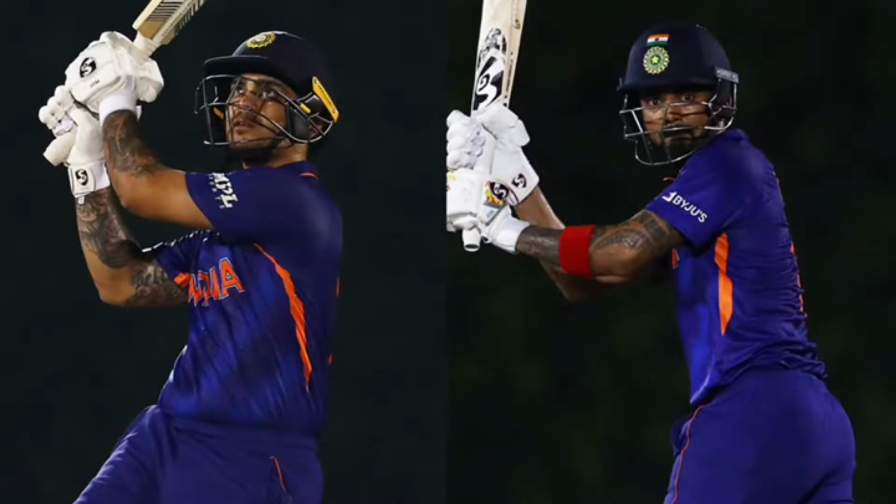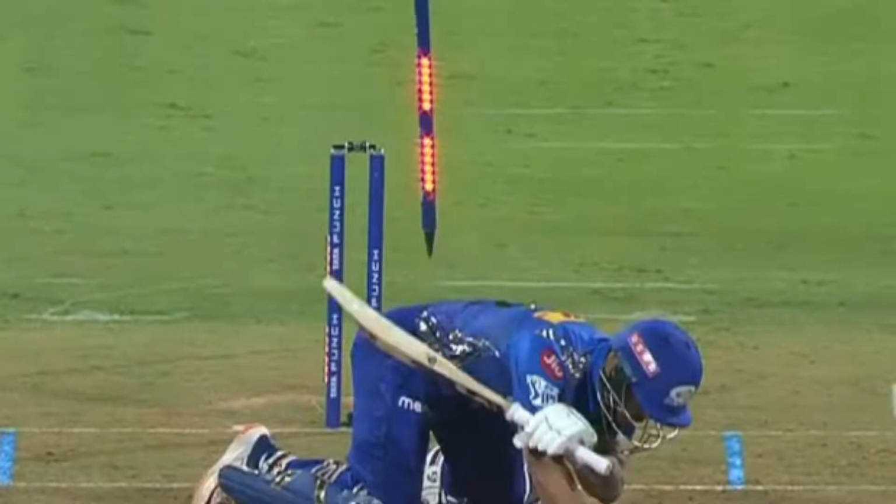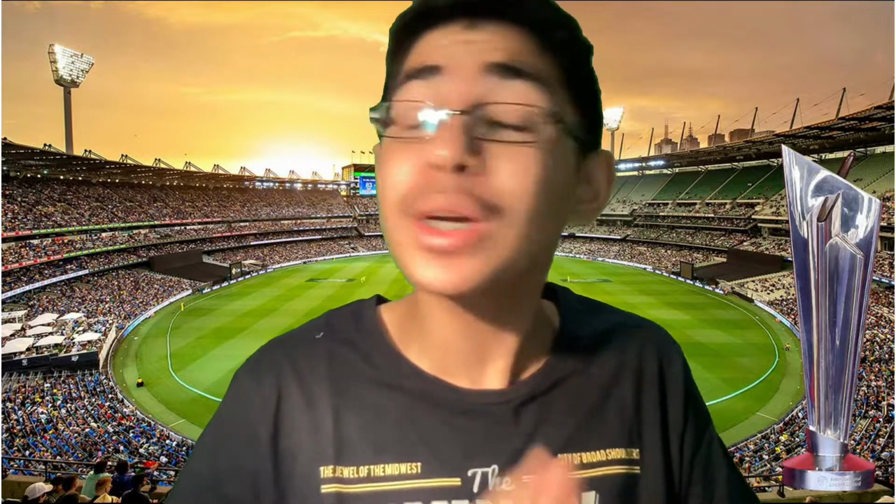Kohli. The reason I think India have tried multiple different opening combinations is because look, KL Rahul and Ishan Kishan were the primary choices to open with Rohit Sharma. Since the 2022 IPL, KL Rahul is injured and Ishan Kishan has not played his required role. He has been inconsistent, so India was forced to try and find the perfect combination for their openers, and hence they had to experiment.